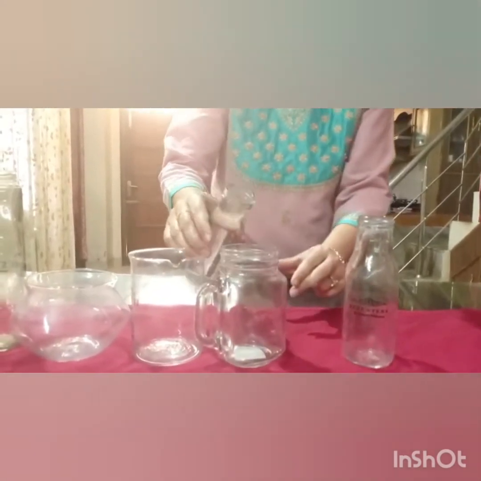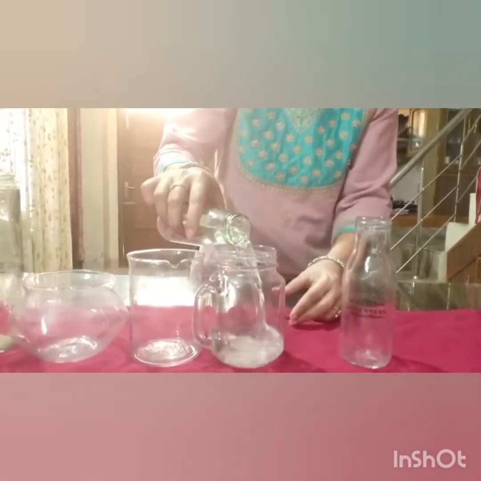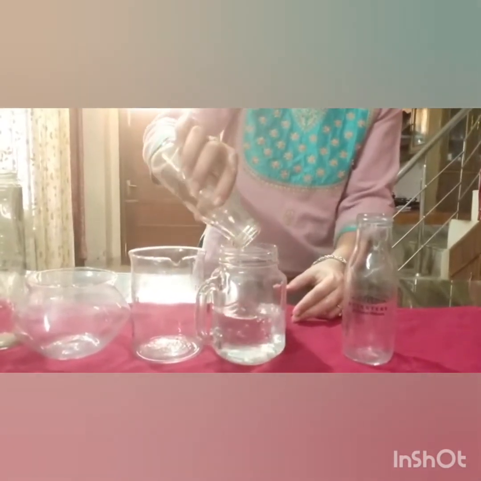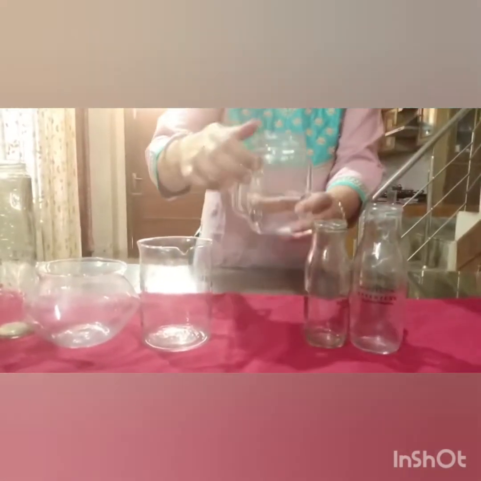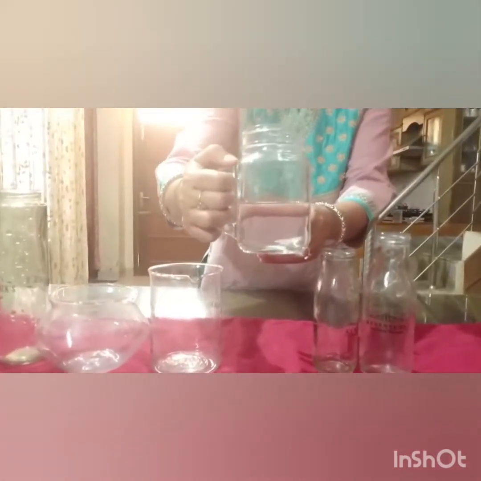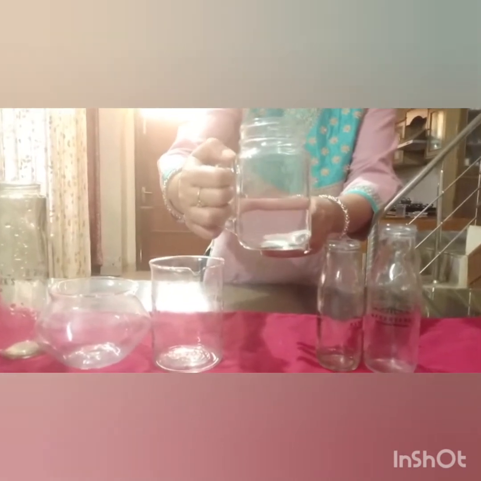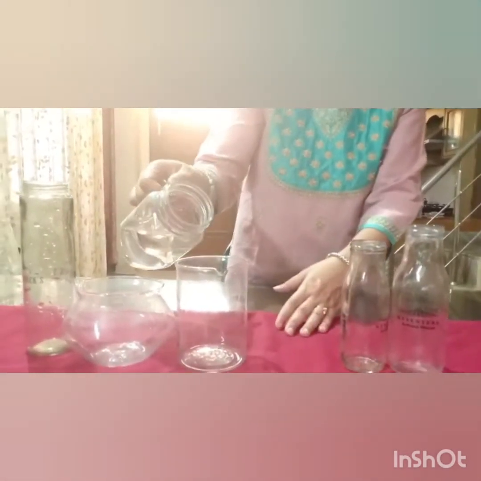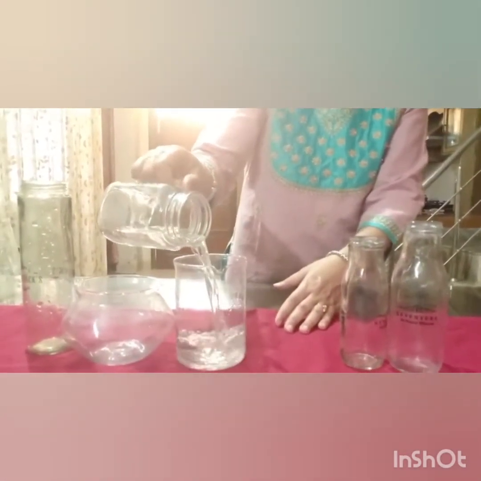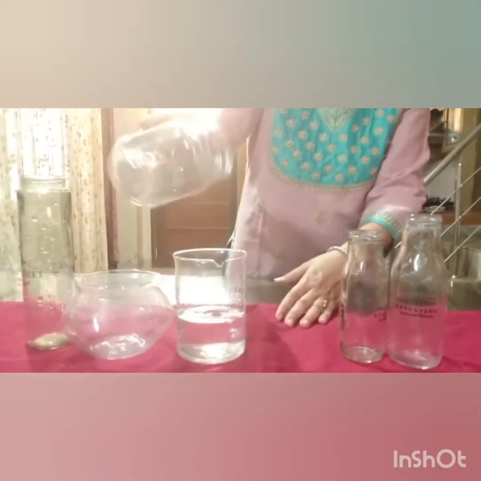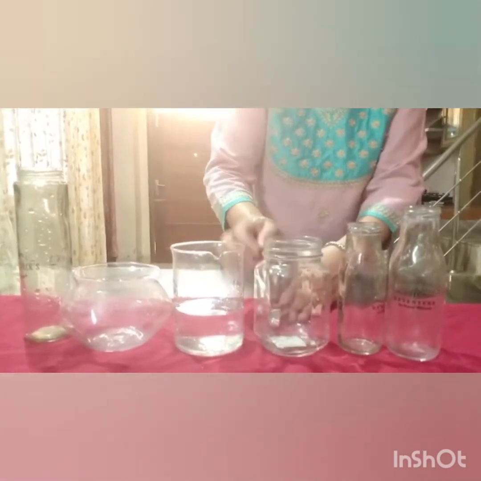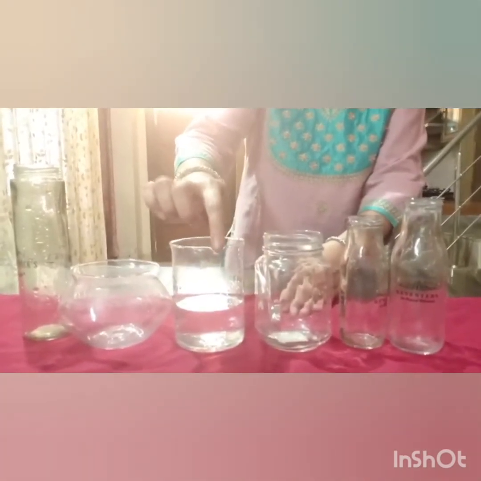Now I'll pour this into another jar with a different shape. So this is my new shape of water. Now I'll pour it into a beaker. The beaker has a wide mouth, open mouth and a lip to pour the liquids.